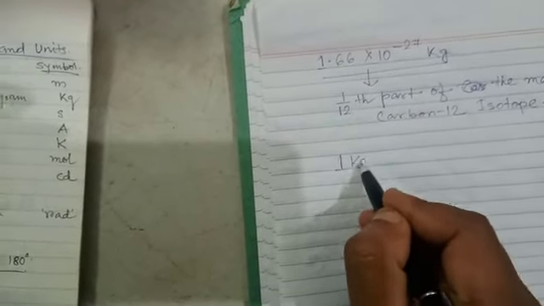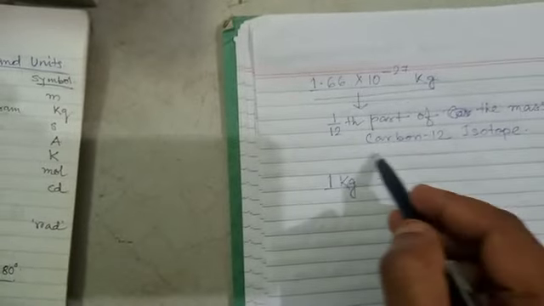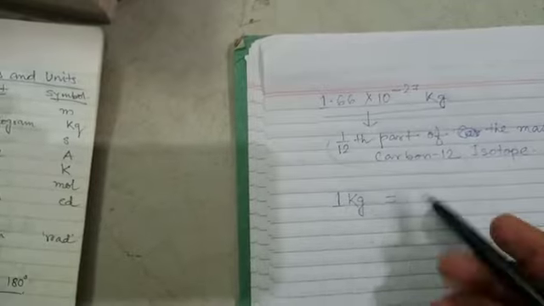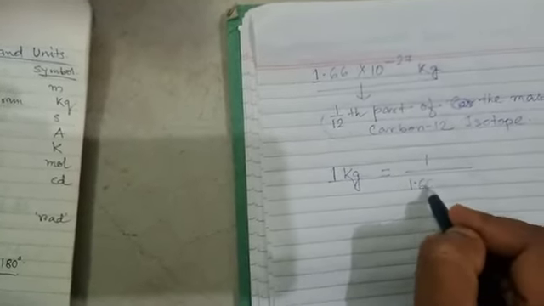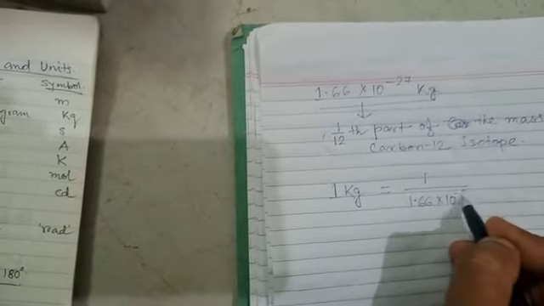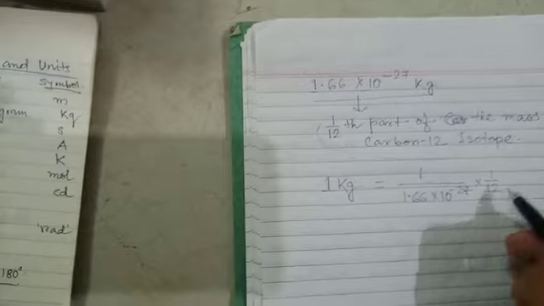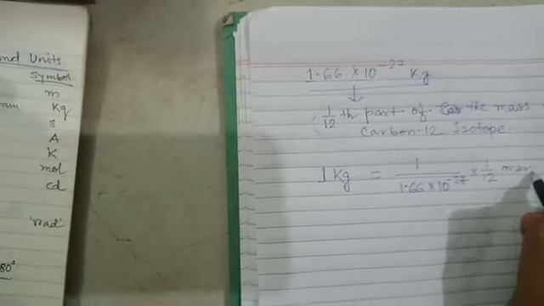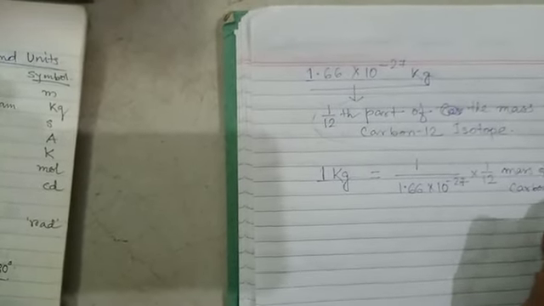So when we find the definition of 1 kilogram, we can conclude that the 1/12th part of the mass of a carbon isotope is this many kg. So 1 kg is equal to 1 divided by 1.66 into 10 to the power minus 27 times the 1/12 part of the mass of the carbon 12 isotope.